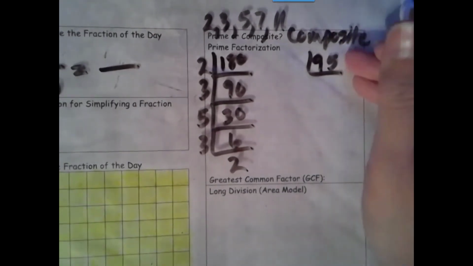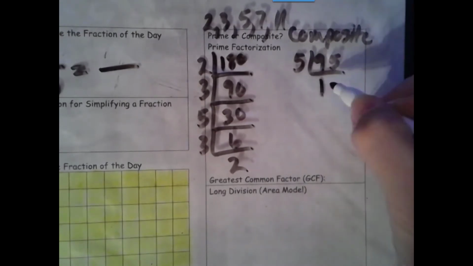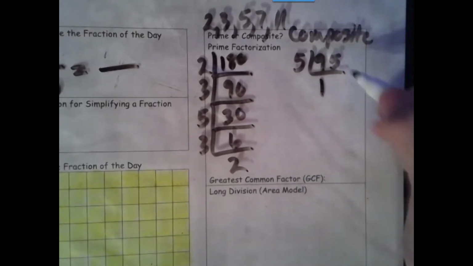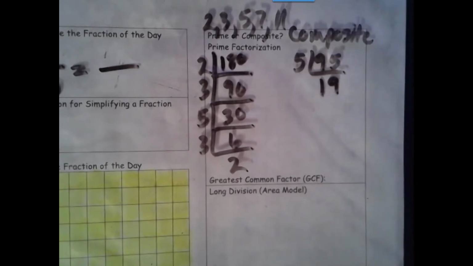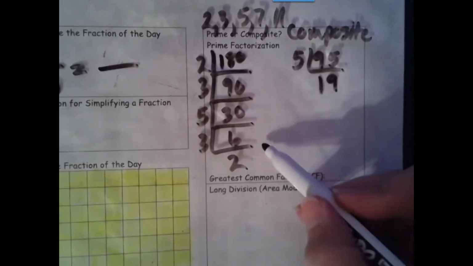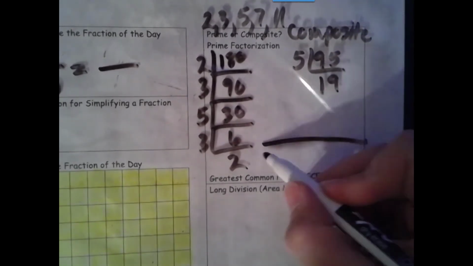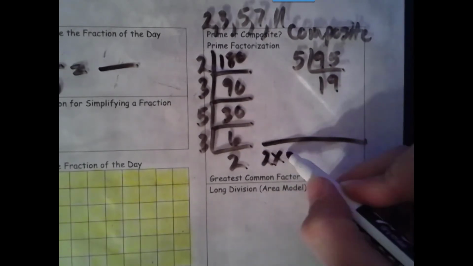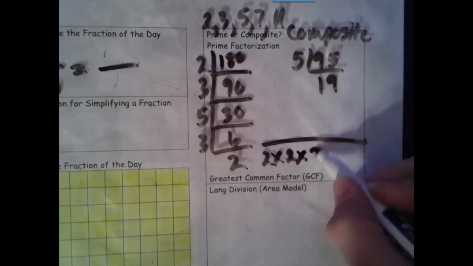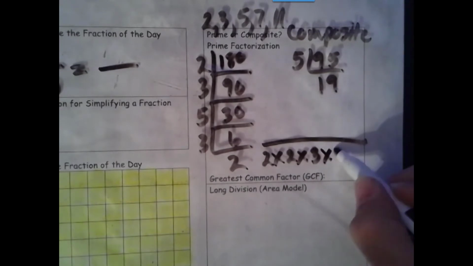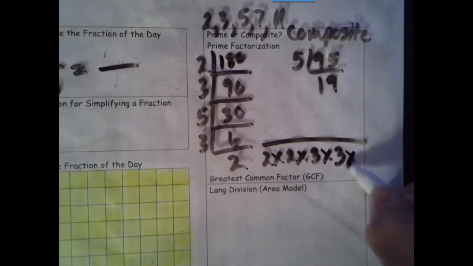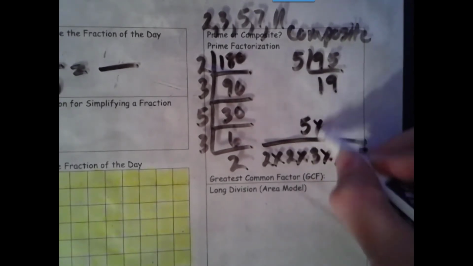95, since it does end in a 5, I can divide by 5. I can get 10 groups of 5 out of 90. That leaves 45. That's 19. 19 is prime, so we are done. Let's go ahead and write the prime factorization from least to greatest. 2 times 2 times 3 times 3 times 5, and 5 times 19.